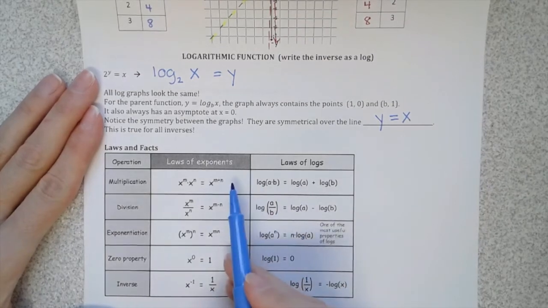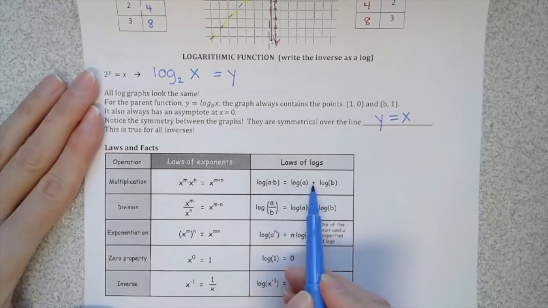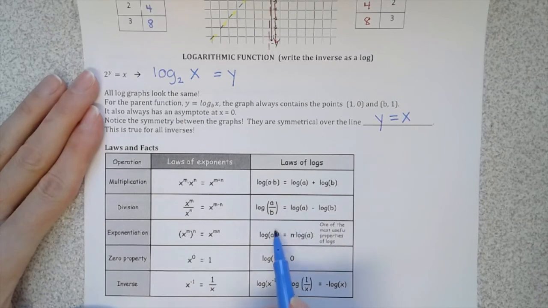Now these correspond to the laws of logs. If you have multiplication in a log, you can break it up over addition. If you have division, it breaks up into subtraction. If you have an exponent, that exponent comes to the front. This is a super helpful property of logs. The log, no matter what the base, of 1 is always 0.